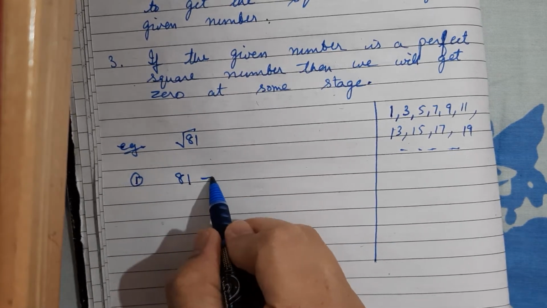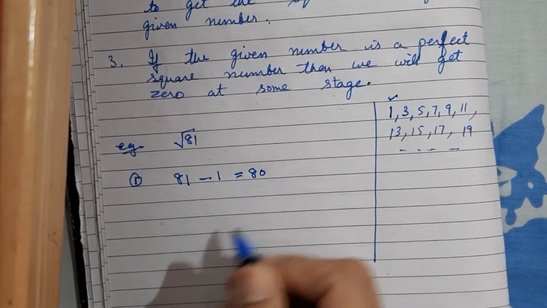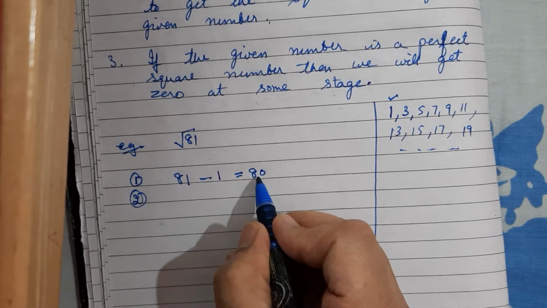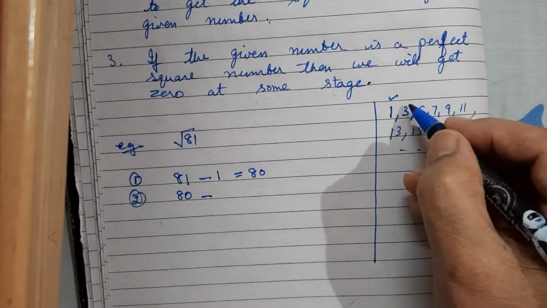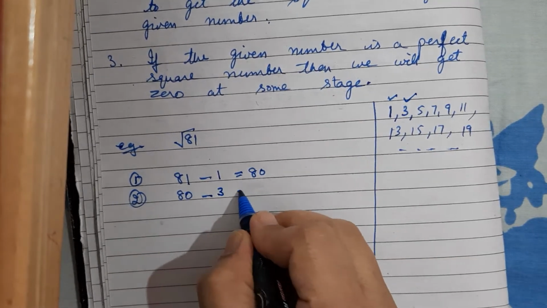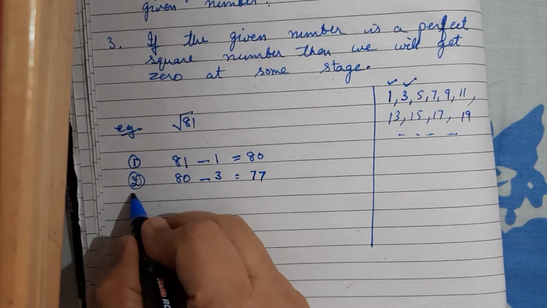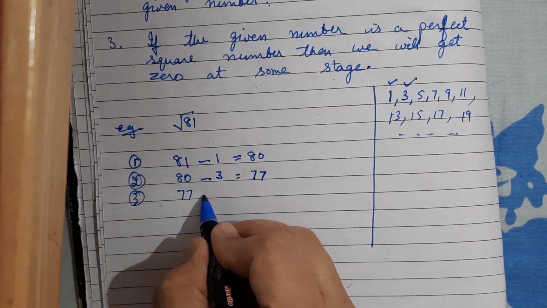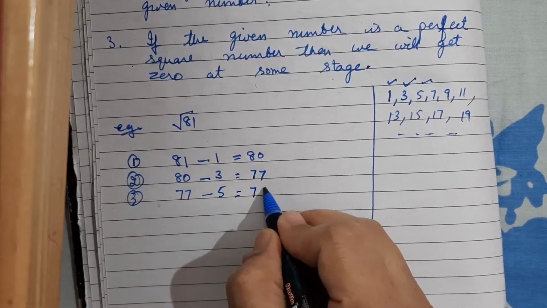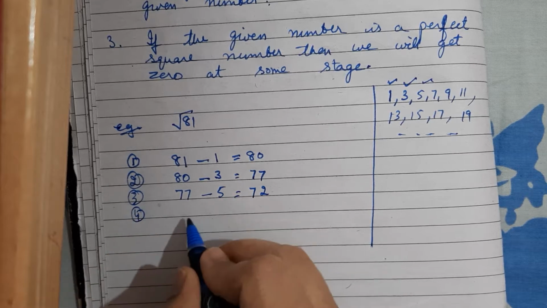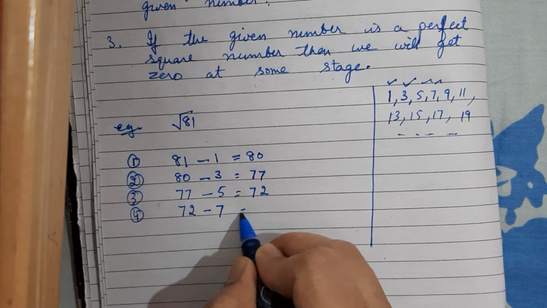81 minus 1, you will get 80. Now second step: take the remaining number after subtraction and subtract the next odd number 3. Now you will get 77. Third step is 77 minus the next odd number 5. You will get 72. Fourth step is 72 minus 7.